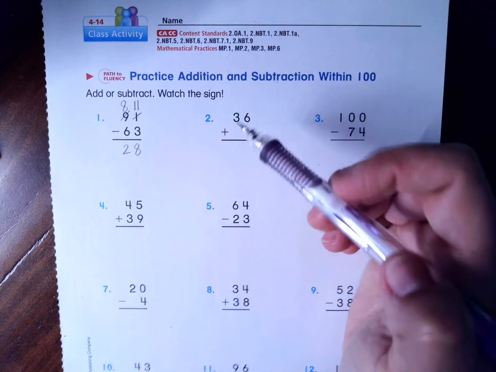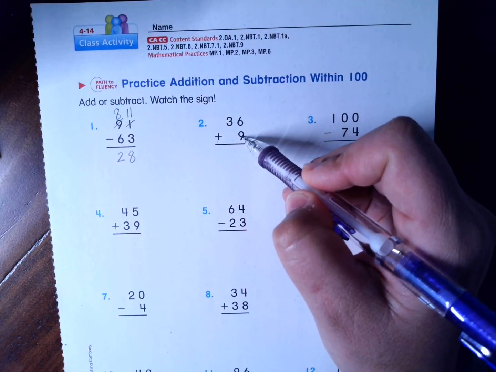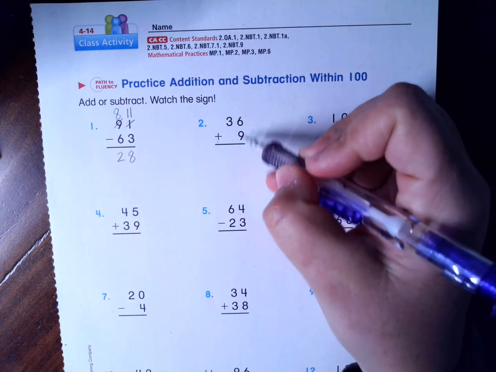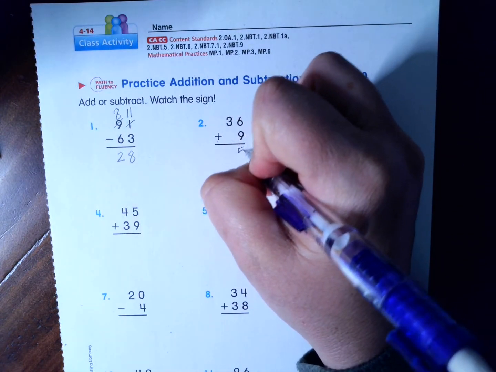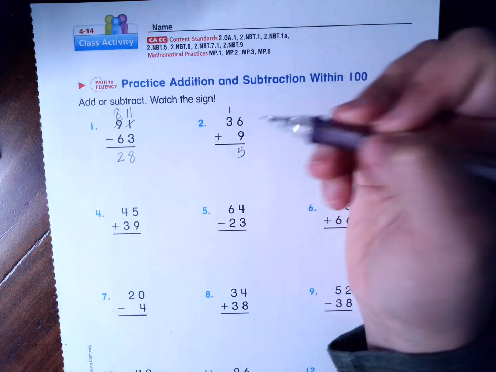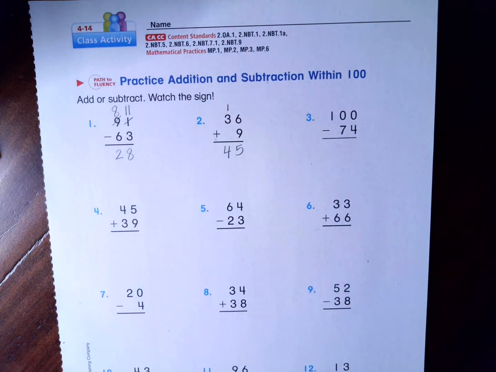Number 2, now we are adding. So 6 plus 9, if you need to draw a picture, go ahead, but you should have these facts pretty much memorized. 6 plus 9 is 15. And I put my new group. Remember, you can put your new group up top or below. And then 1 plus 3 equals 4, for an answer of 45.